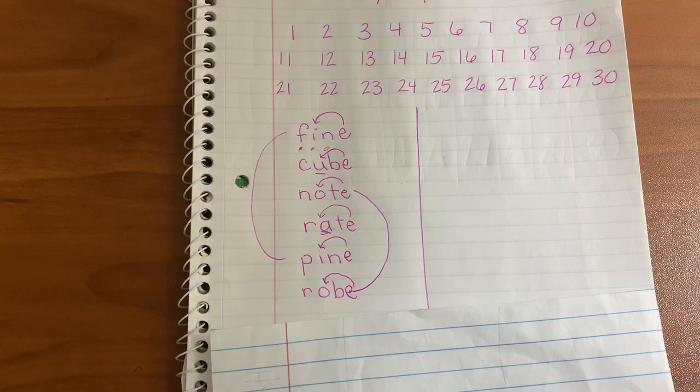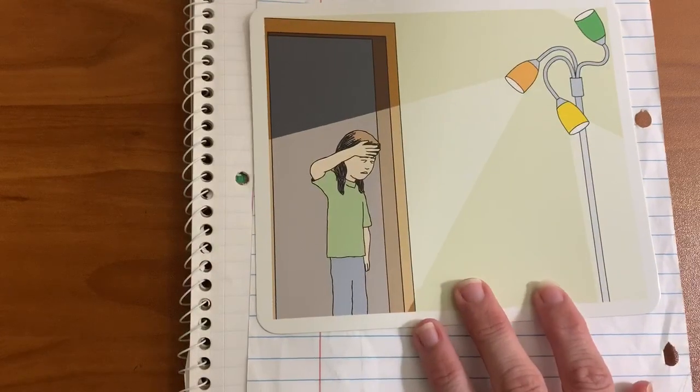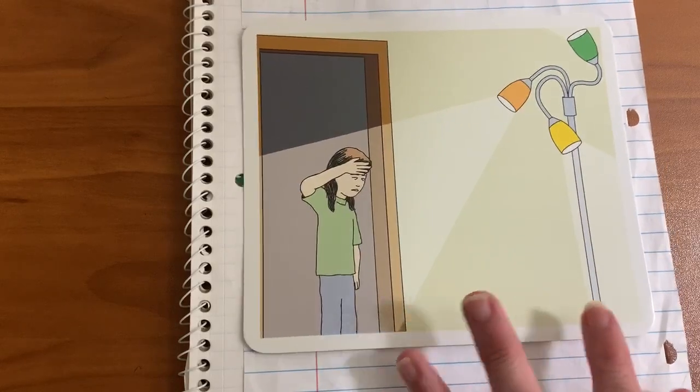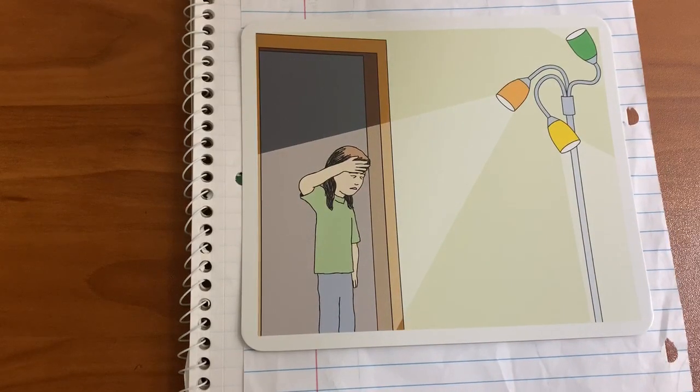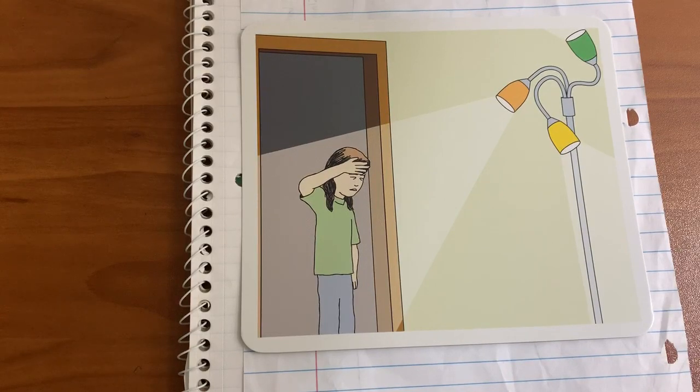One of the things that we worked on yesterday was cause and effect. Cause and effect is why something happens. So I want to look at a few pictures together and talk about cause and effect. Take a peek here. I wonder what caused the girl to cover her face. The cause is the why. Why is she covering her face?